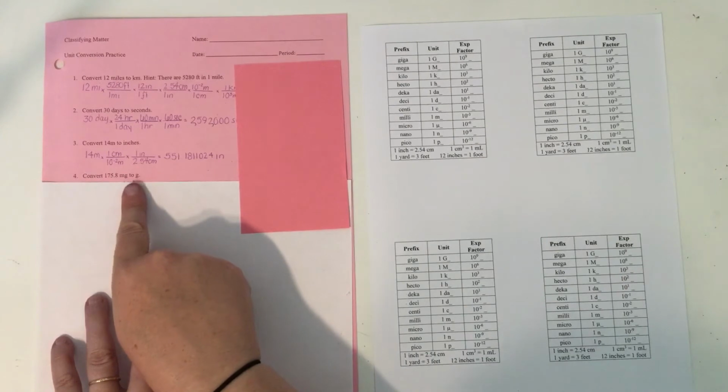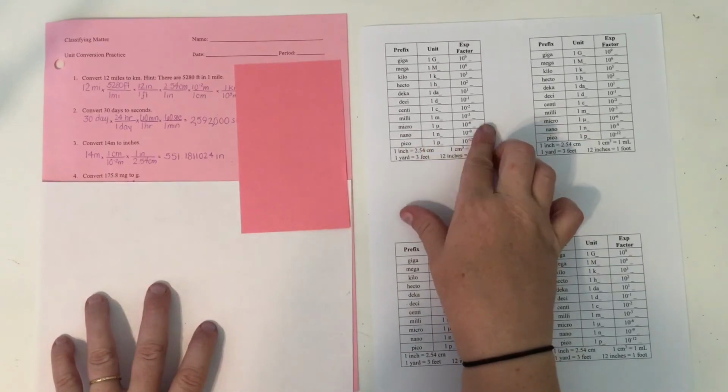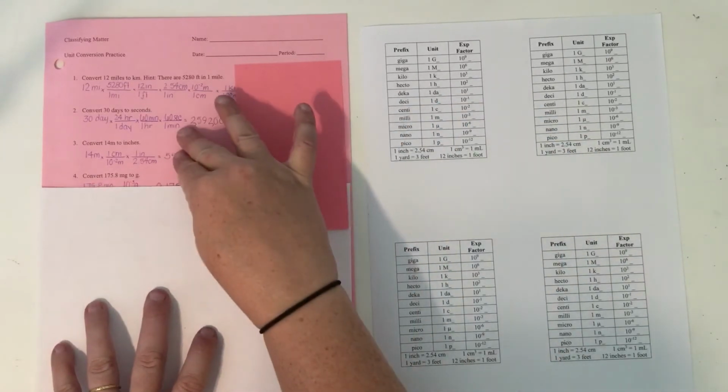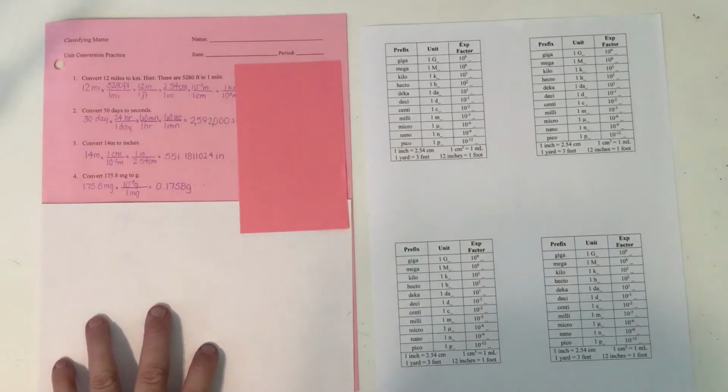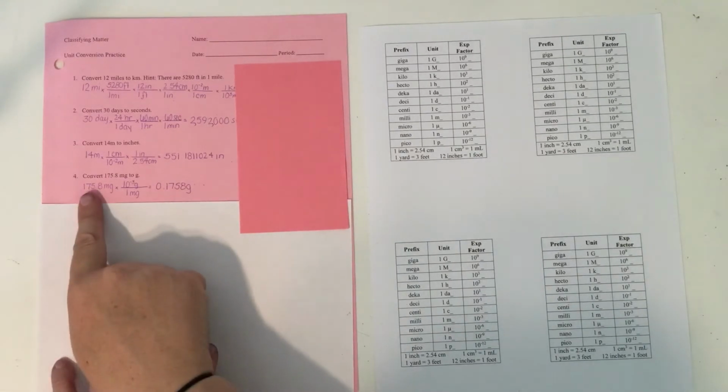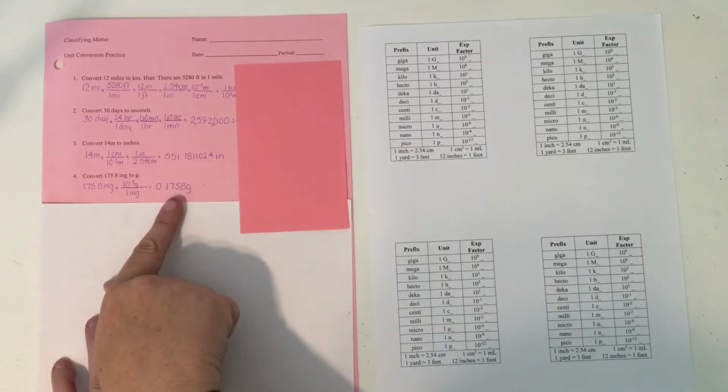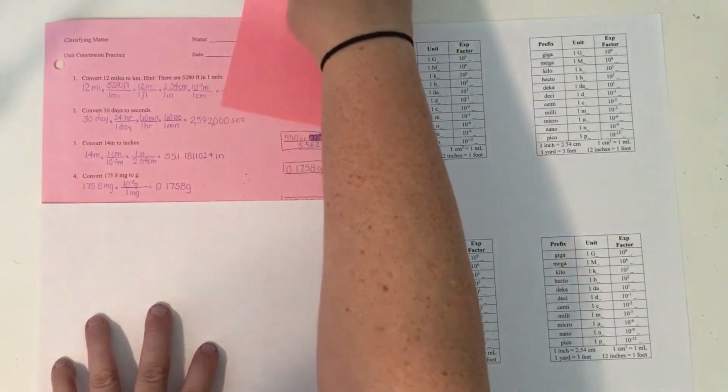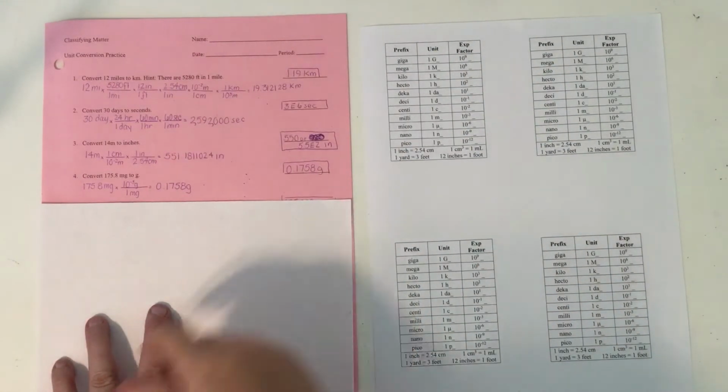175.8 milligrams to grams. Milligrams can go back to the base unit grams just using one simple conversion, which looks like this. And since we had 4 significant figures, we really should keep all 4 significant figures, which means that is also our final answer.